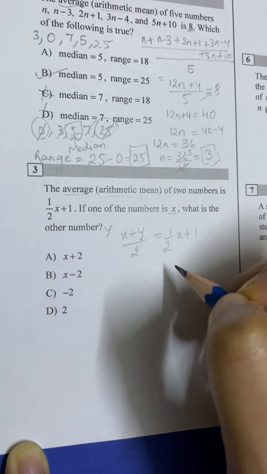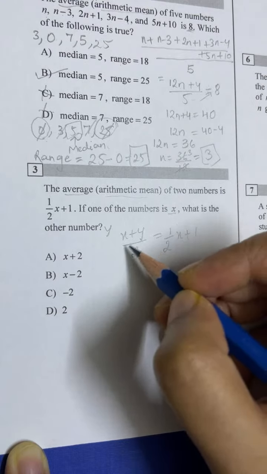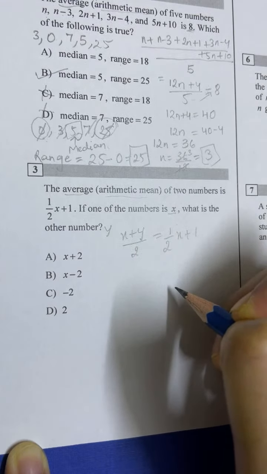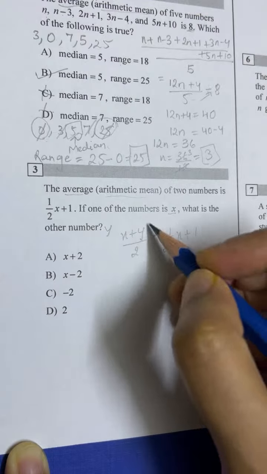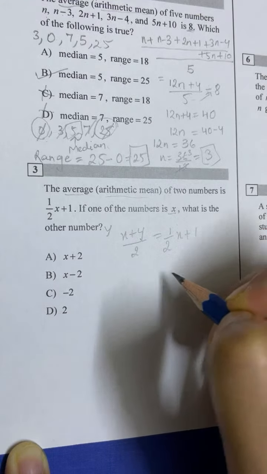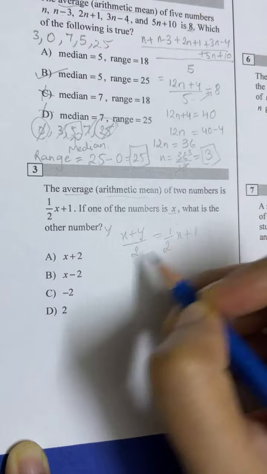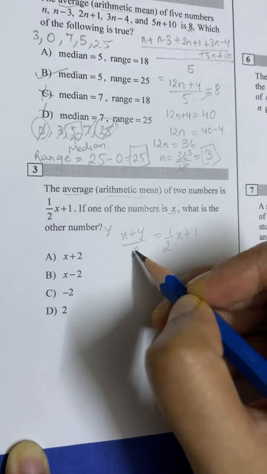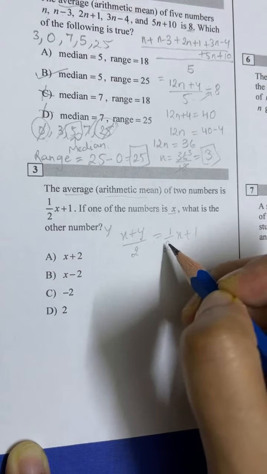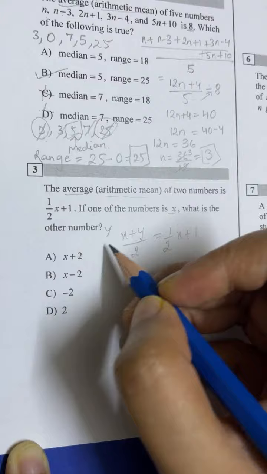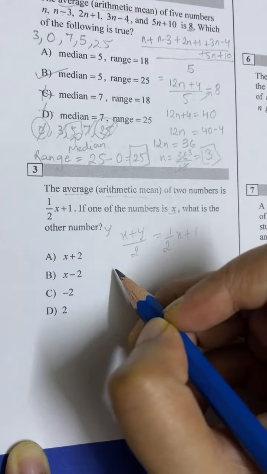I need to eliminate my denominators first. So I'm going to multiply both expressions by 2. Or else you cross multiply, 2 goes to the other side and gets cancelled out. Or you can multiply both sides by 2.